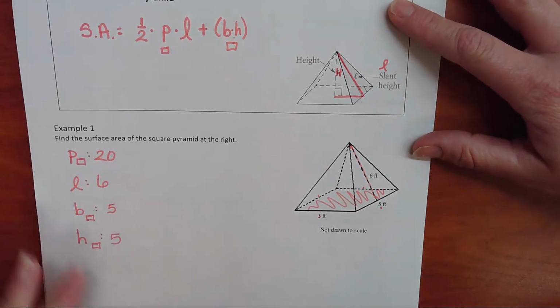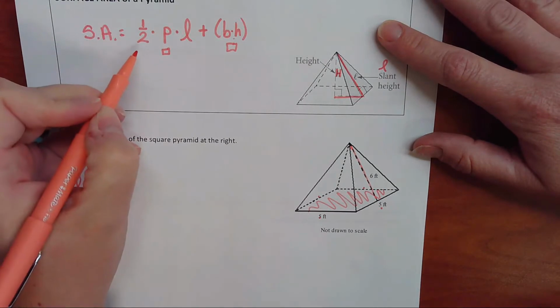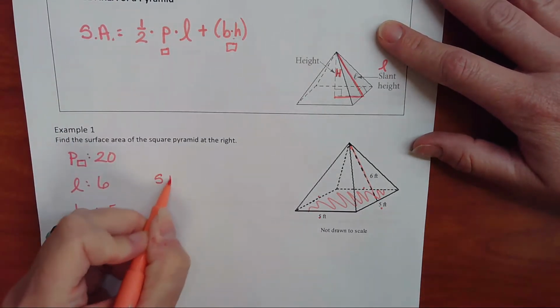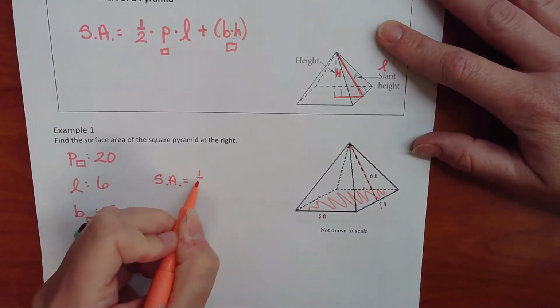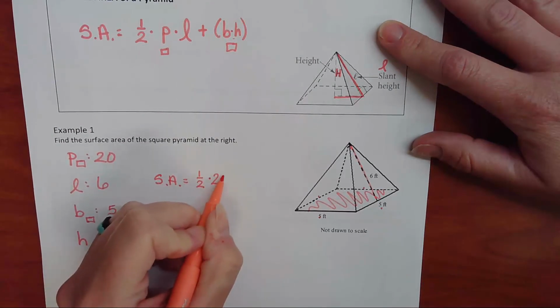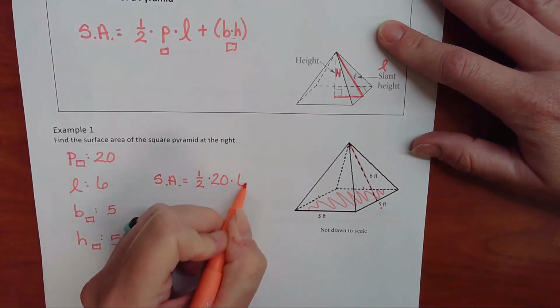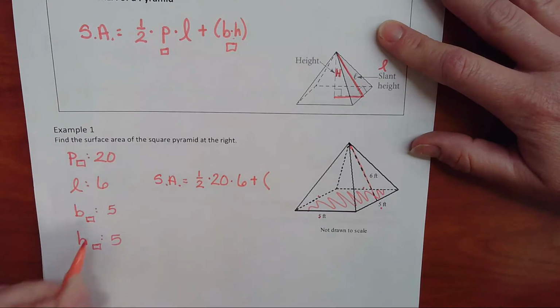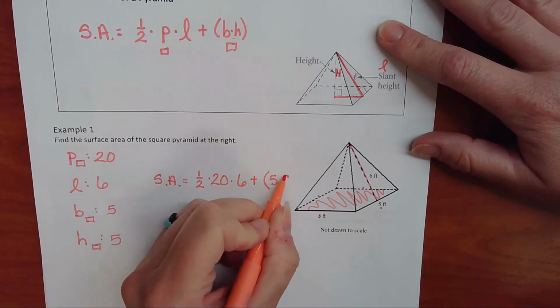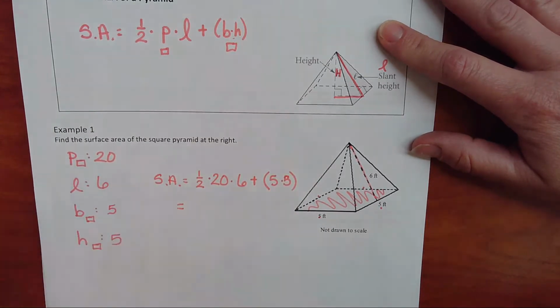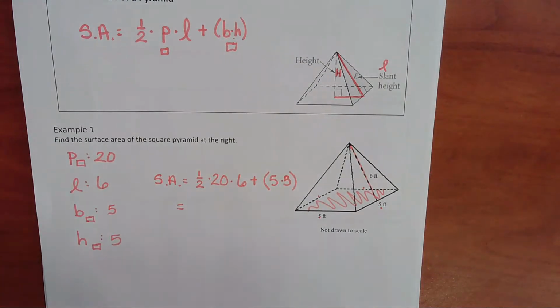So now that you know those 4 pieces of information, we can plug into our formula. So we're going to do 1/2 or 0.5 times 20 times the slant height plus 5 times 5. So we're going to plug that all in. I'm going to grab my phone and load up Desmos for you.